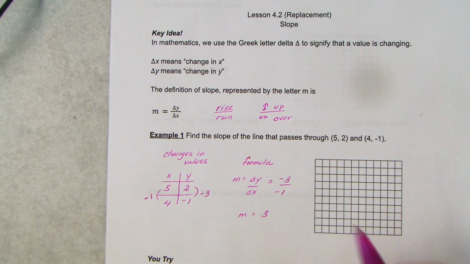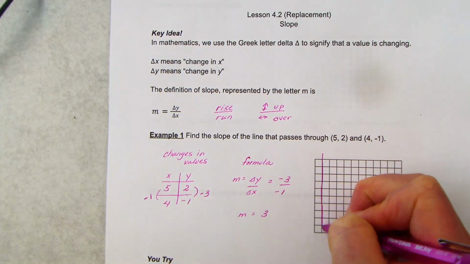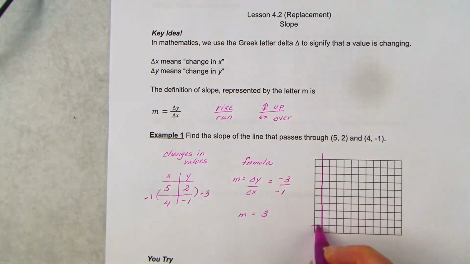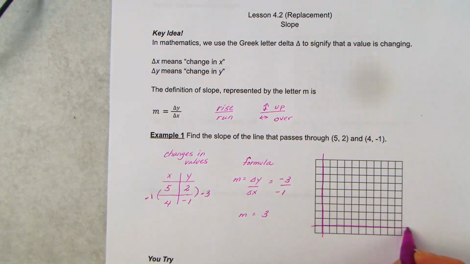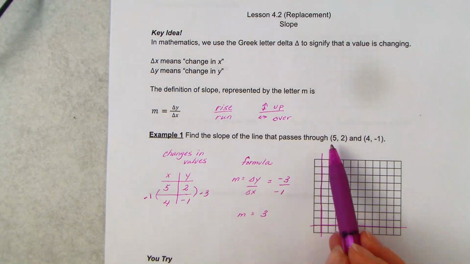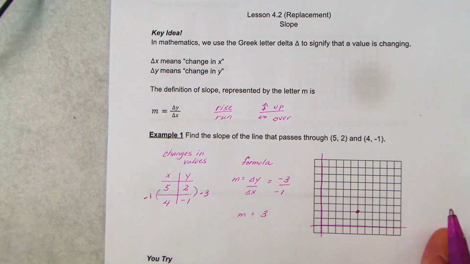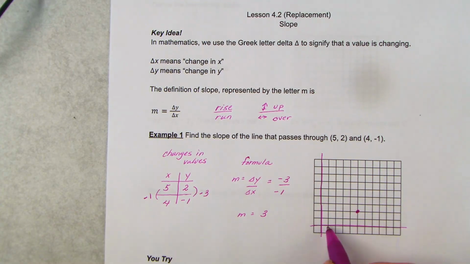Okay. I can also graph that. We're going to go over 5 up to 2, and we have 4, -1.